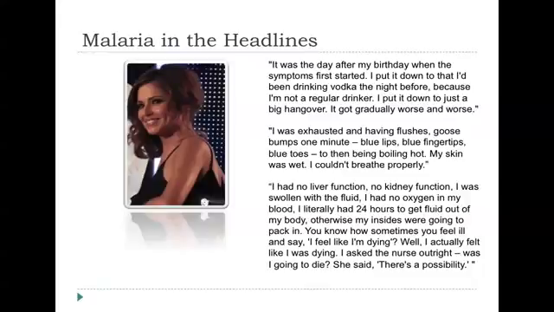Now, as you might expect, she thought, first of all, she had a hangover. She thought she'd been drinking vodka the night before, but it got worse and worse. Exhausted, flushes, goosebumps, blue lips, blue fingertips, blue toes, then boiling hot, and then she really was actually in intensive care. She was at death's door. She had no liver function, no kidney function, swallowing fluid, no oxygen in her blood.